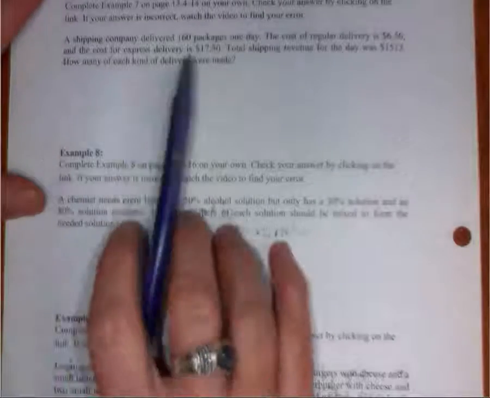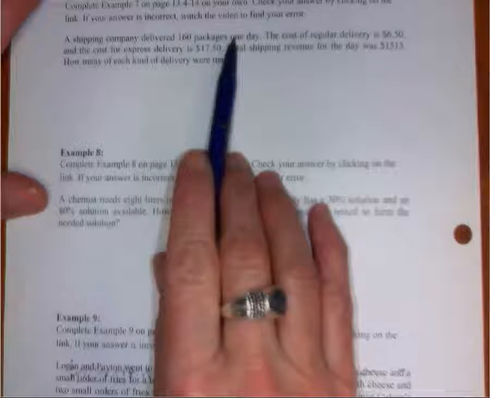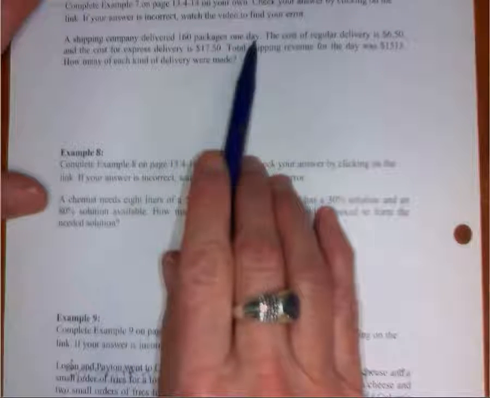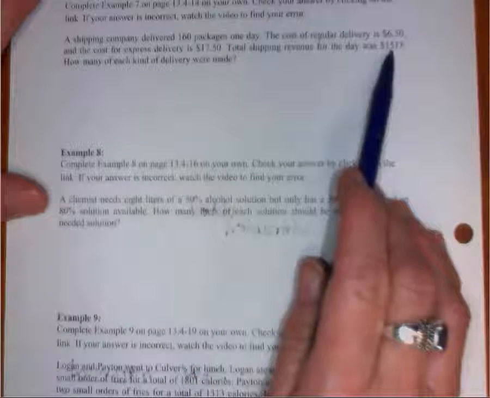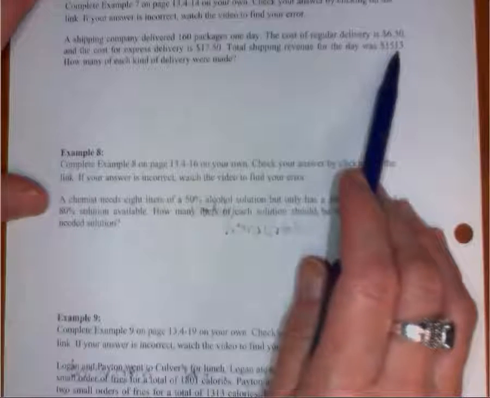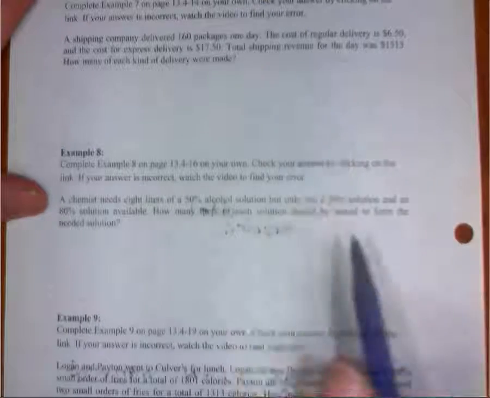This next example is about delivering packages at two different price points. So what we have is a story about a shipping company. They delivered 160 packages total in one day. The cost of regular delivery is $6.50. The cost of express delivery is $17.50. Total shipping revenue for the day was $1,513.